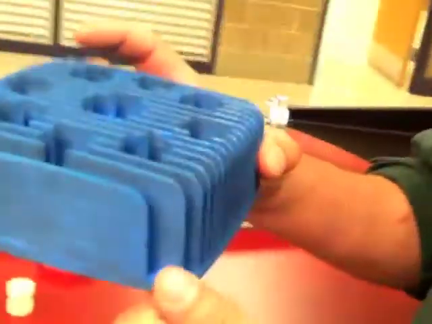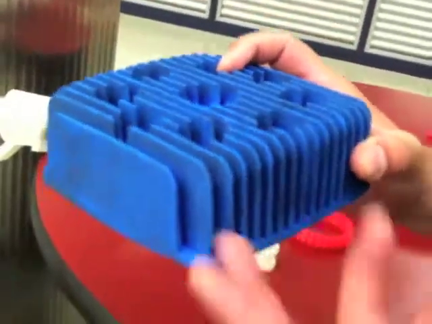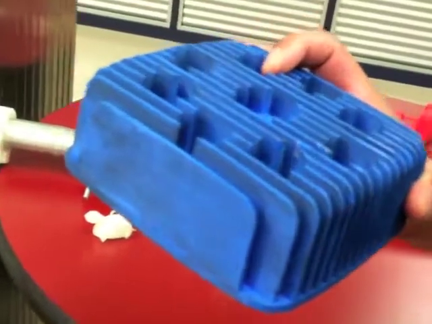This actually costs about $15 to make. It took 19 hours, so it literally took 2 days to print off because of the complexity and the amount of material in it. Everything was printed off the way it was.